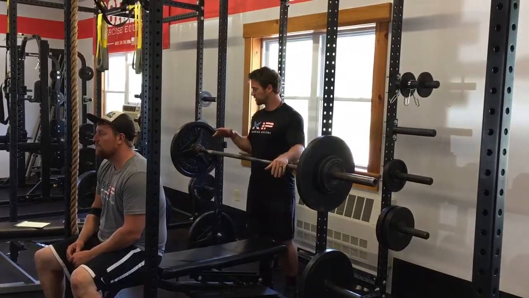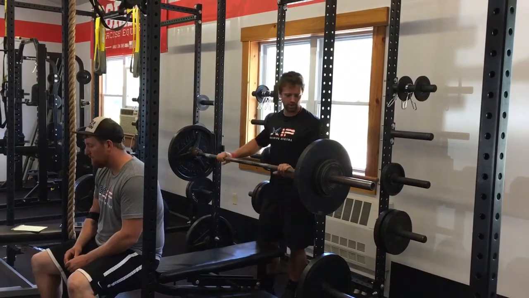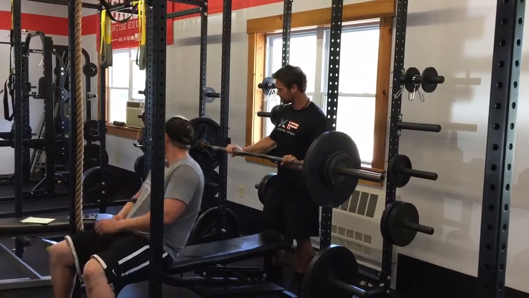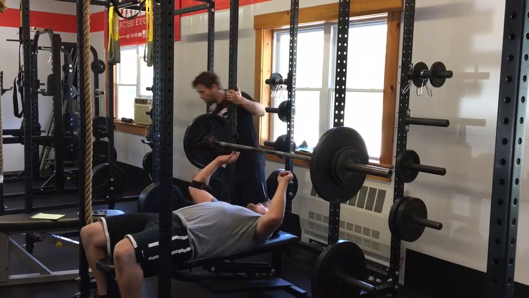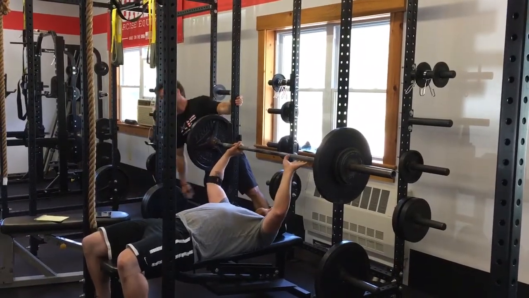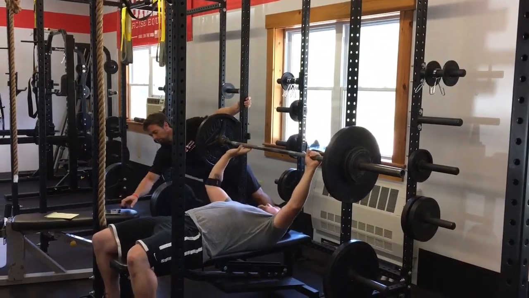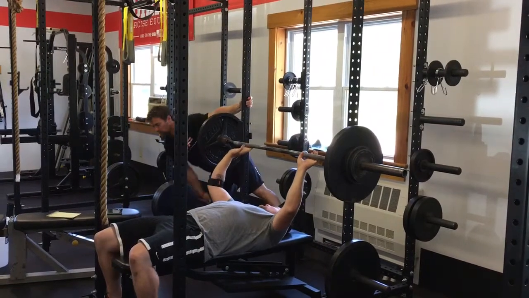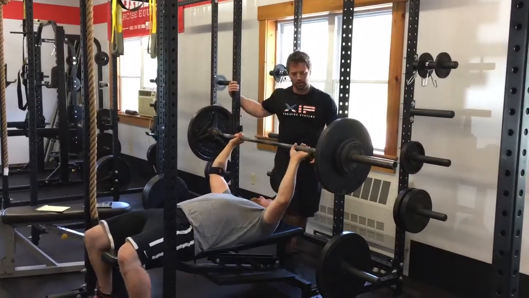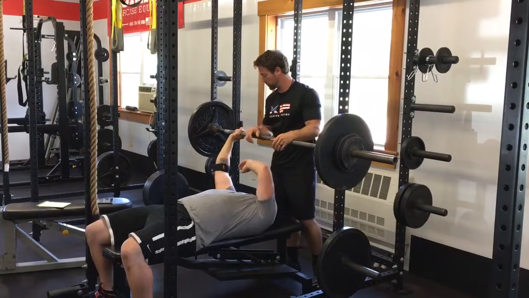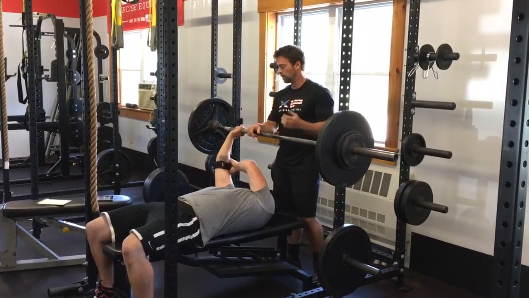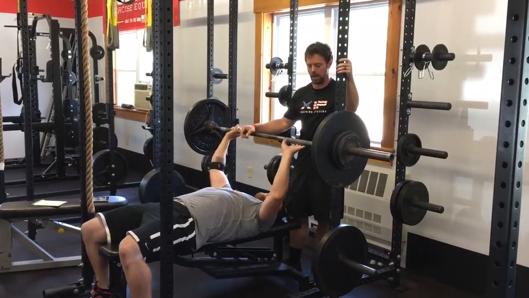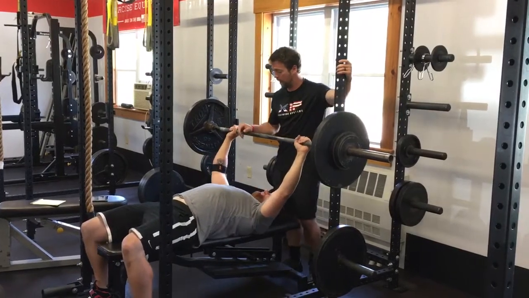Okay, so to start with, we're gonna have Jeremy drop down on the bar here. We're using a push band to measure bar speed here. Go ahead and start that baby up. We're at 60% of his training max with these repetitions. We're gonna do 3 reps.